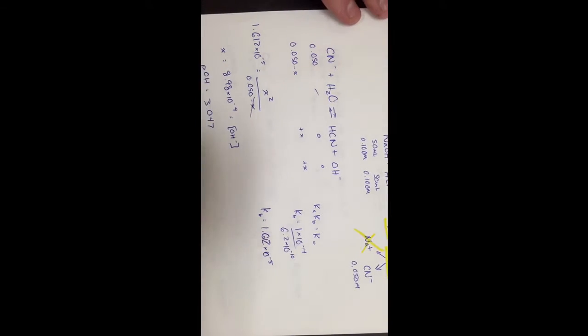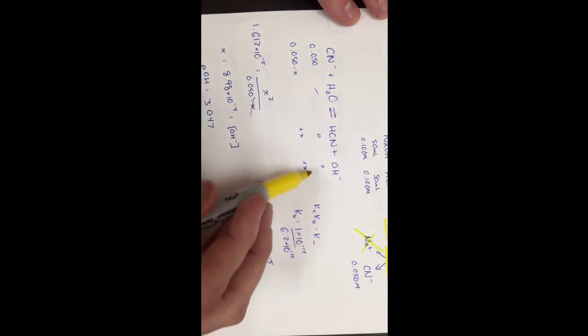So we put that over here, and we put our equilibrium concentrations of our stuff, and we get x squared over 0.050 minus x, and we super hope that the x is negligible when subtracted from 0.050. When you solve for x, you get 8.98 times 10 to the negative 4, and that is the OH minus concentration.